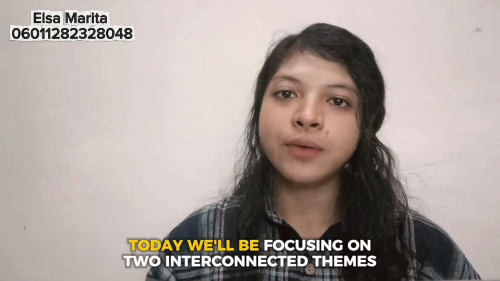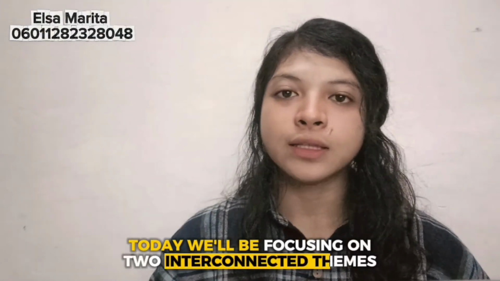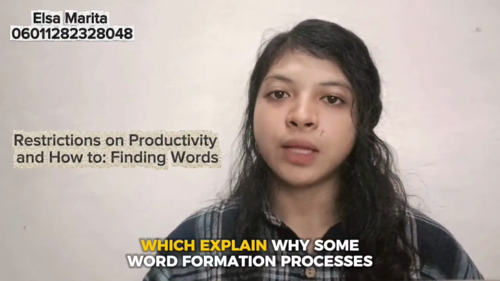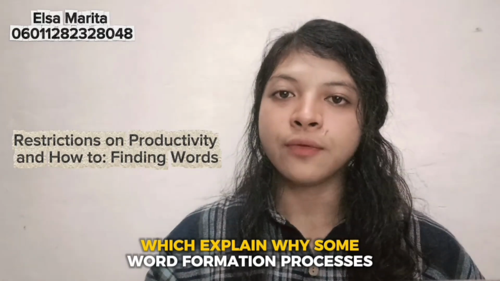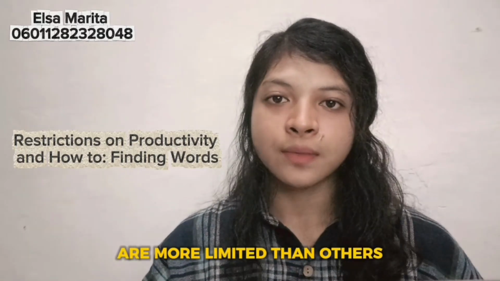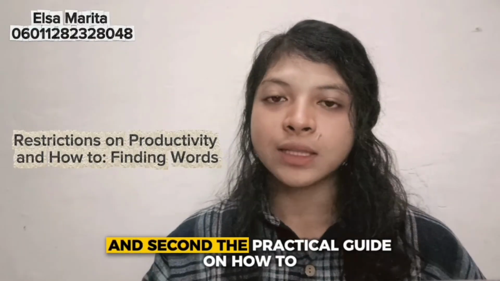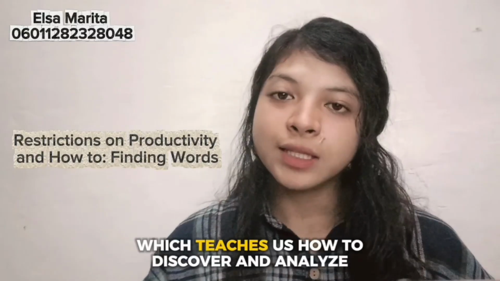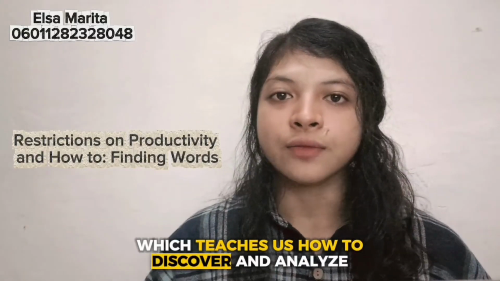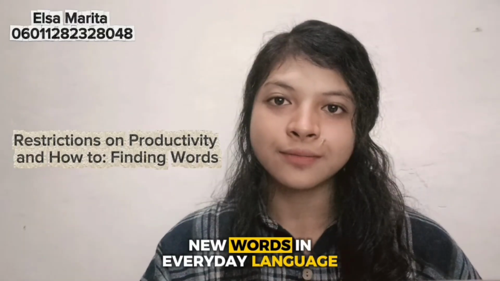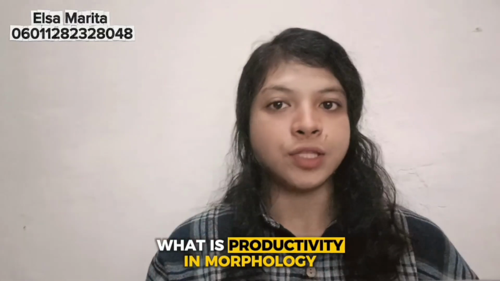Hello everyone. Today we'll be focusing on two interconnected themes. First, the restrictions on productivity, which explain why some word formation processes are more limited than others. And second, the practical guide on finding words, which teaches us how to discover and analyze new words in everyday language.